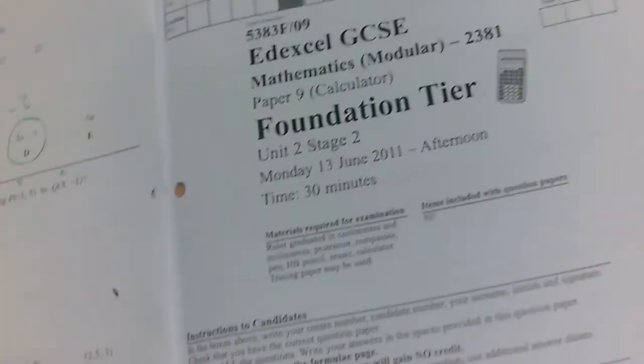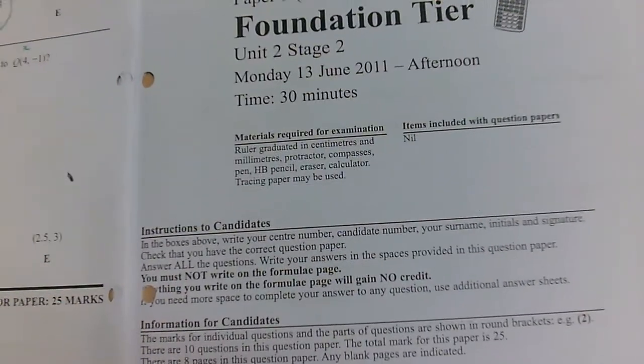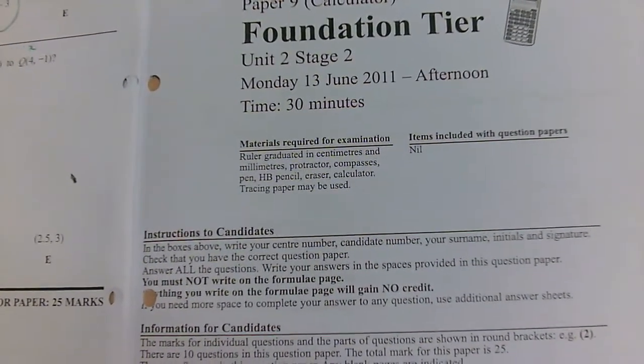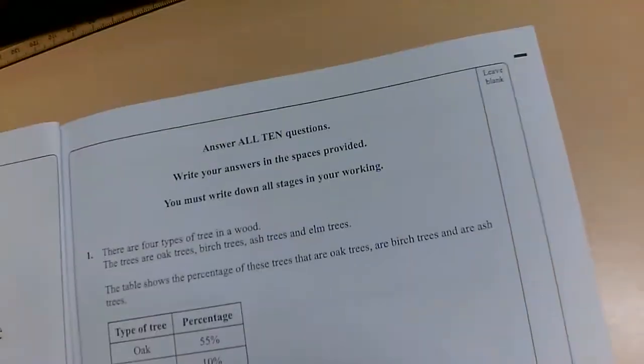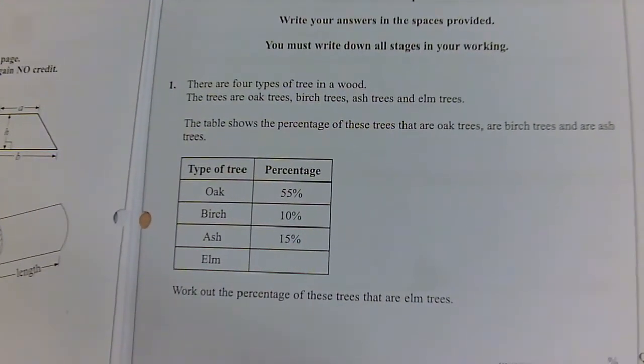Right, so let's go on to the second part of the paper, the slightly longer answer questions. Need a calculator for this, so make sure you've got one ready. Here's one I prepared earlier.